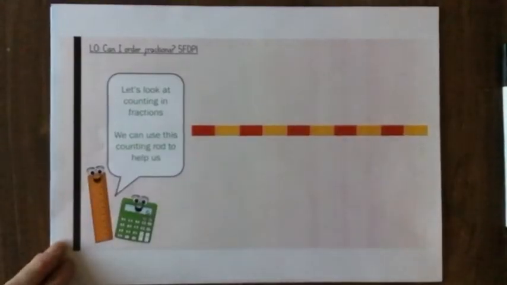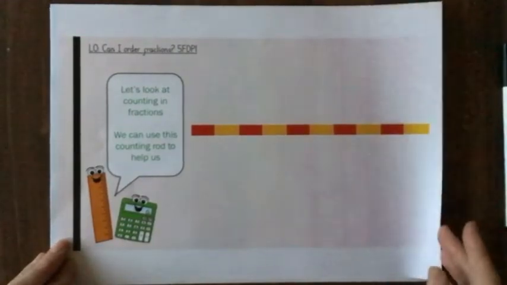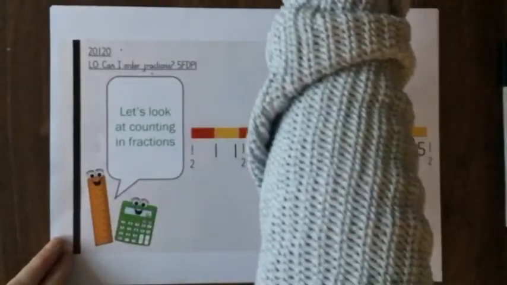In this video, we're going to look at ordering fractions. We're going to begin by counting in fractions, and to help us, we're going to use a number rod like the one that you can see here. So let's have a look at our first example.